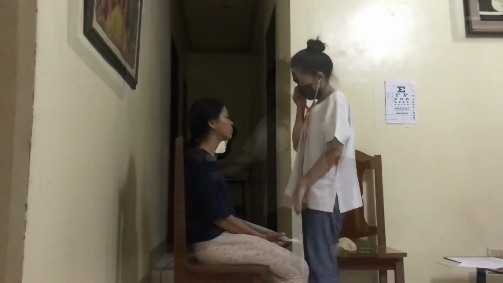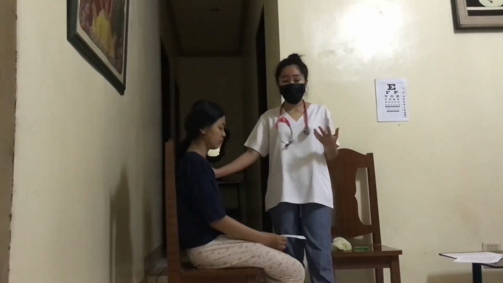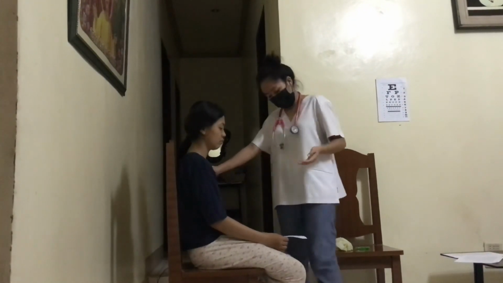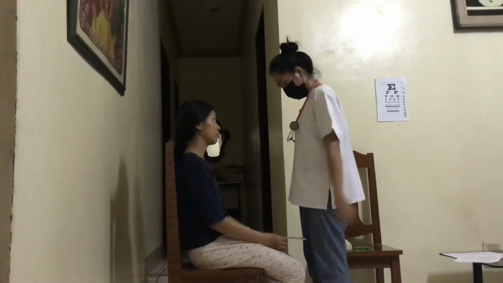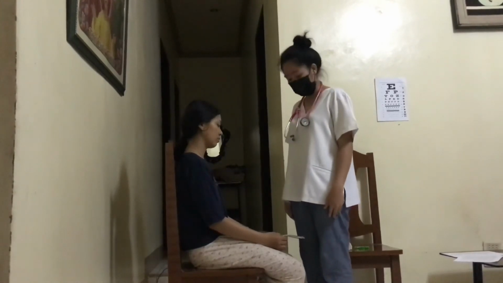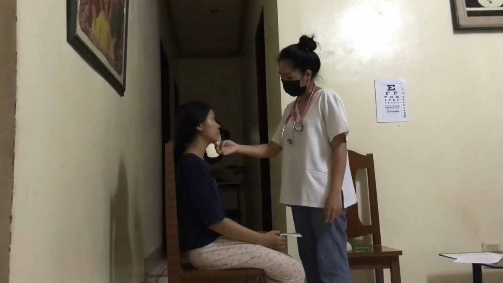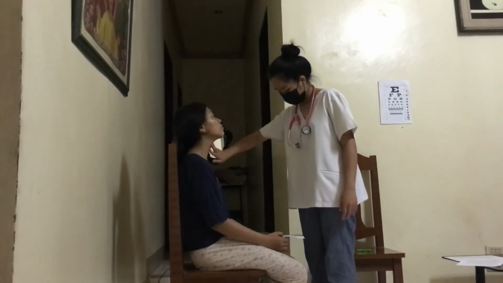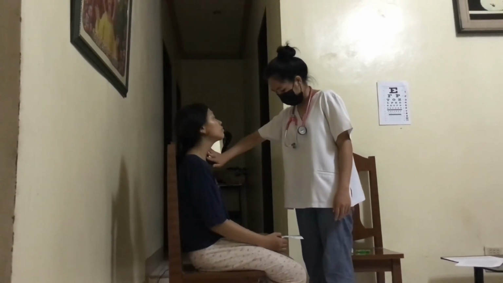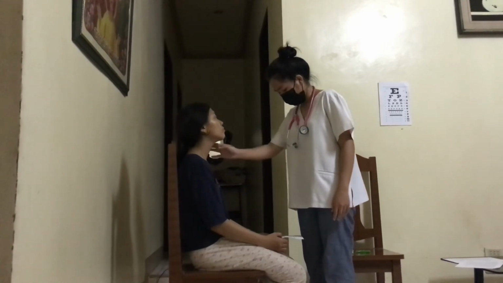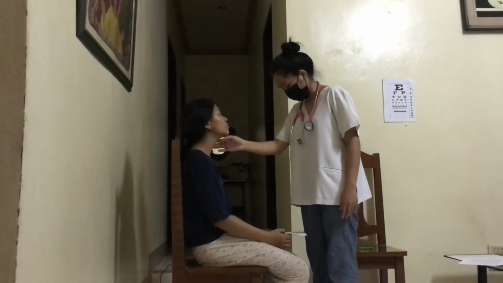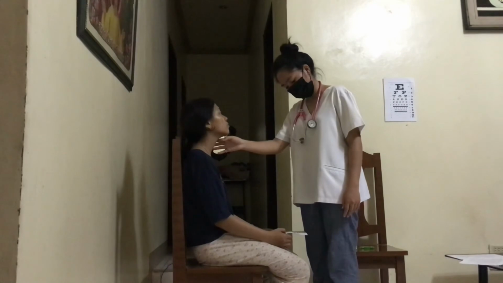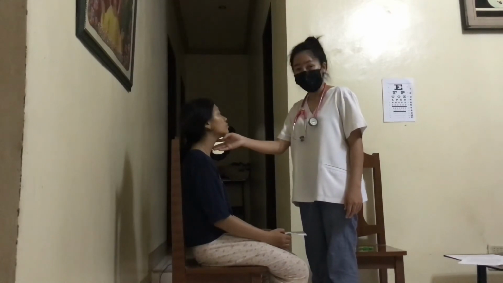Okay, next one. After assessing the posterior neck, the next is the anterior neck. The first thing that we are going to do is inspect and palpate the trachea. Palpate the thyroid gland. Then if enlarged, auscultate the thyroid gland using the bell of the stethoscope to auscultate the arteries.